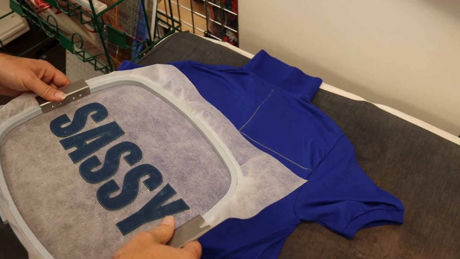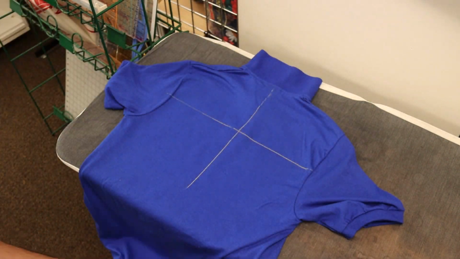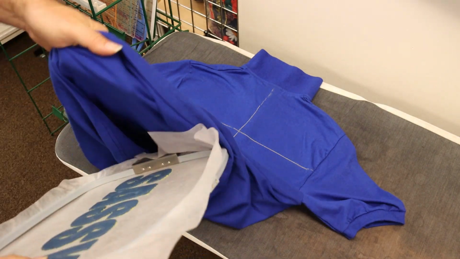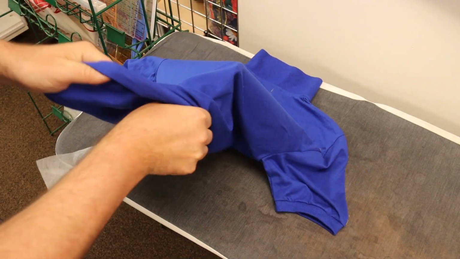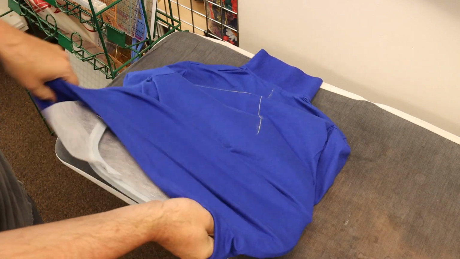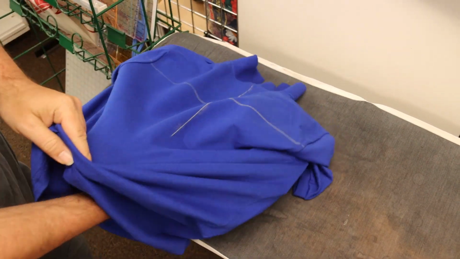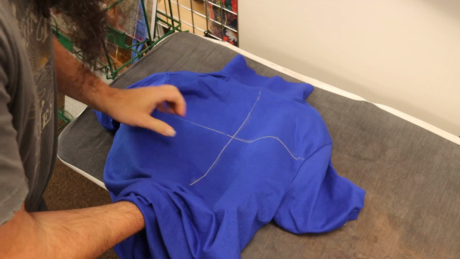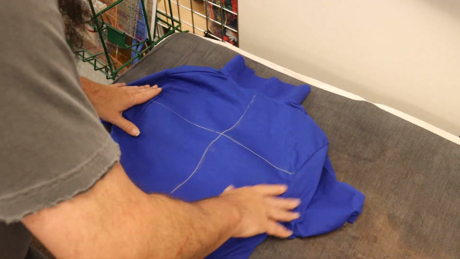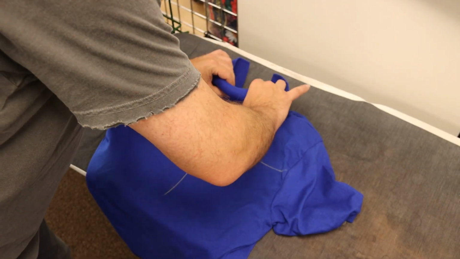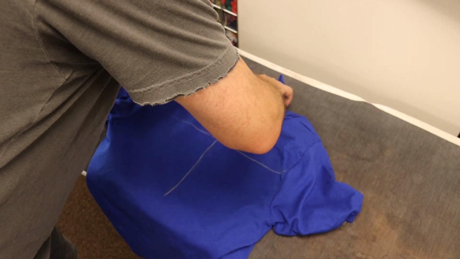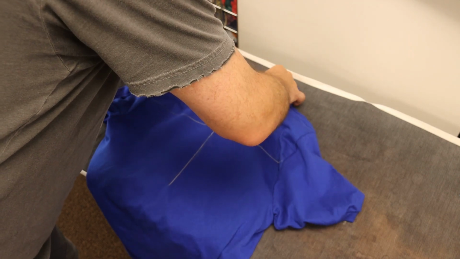No two ways about it. I'm just sticking this up inside the shirt. This is a small shirt, which is why we are not going to ever use this shirt, and why it's okay that I'm embossing sassy on all these shirts, because we don't have anybody here that would wear a small shirt. So that is why I'm using such a tiny shirt.